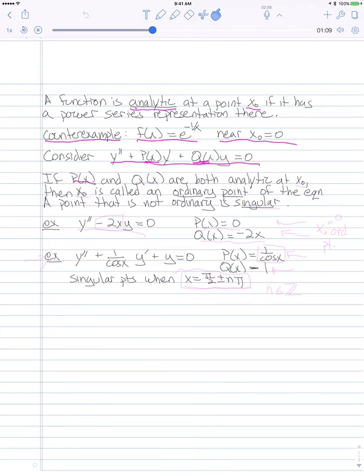If p of x and q of x are both analytic at a point x naught, then that point x naught is called an ordinary point of the equation. Okay? A point that is not an ordinary point is called a singular point.